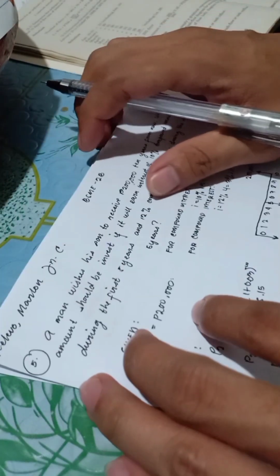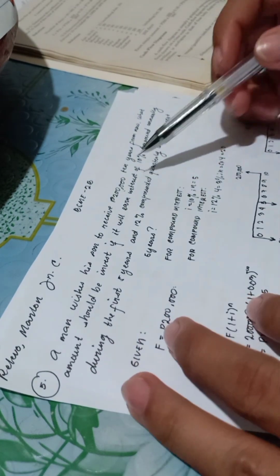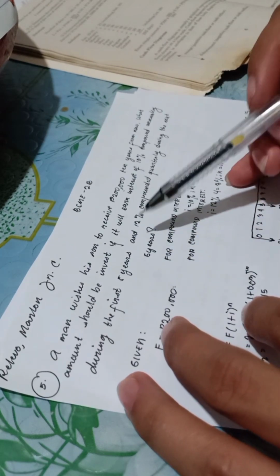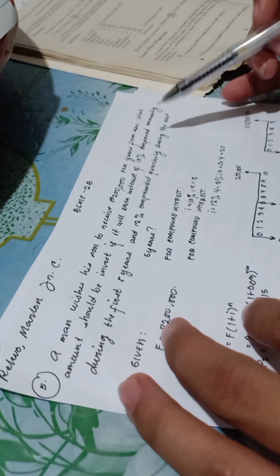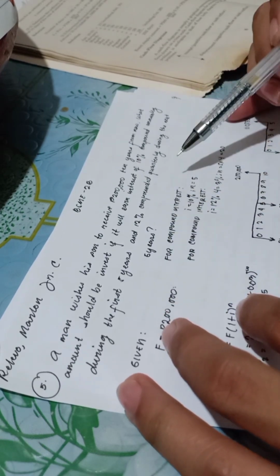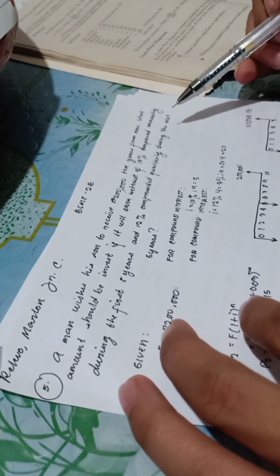We now proceed to problem number 5. A man wishes his son to receive 200,000 pesos 10 years from now. What amount should be invested if it will earn interest of 10% compounded annually during the first 5 years and 12% compounded quarterly during the next 5 years?